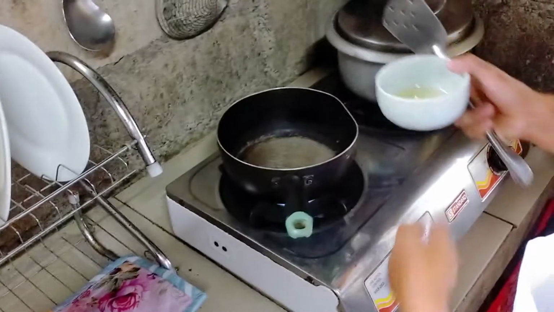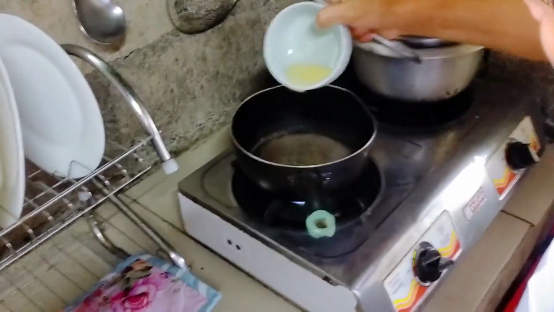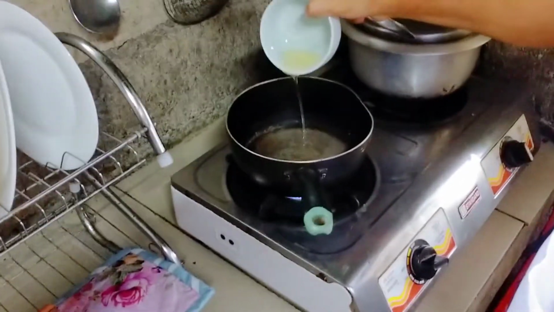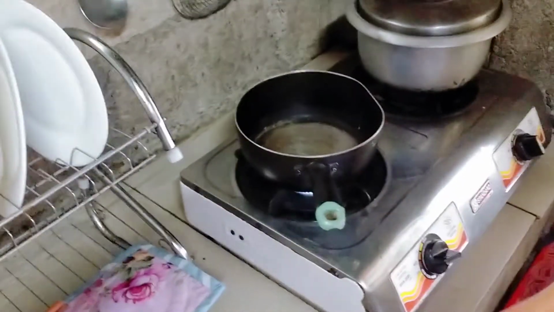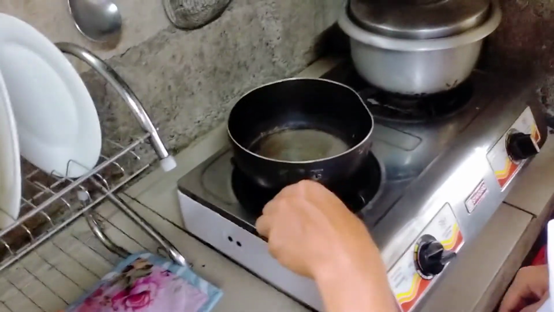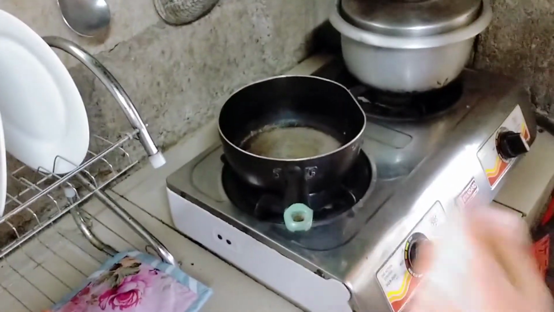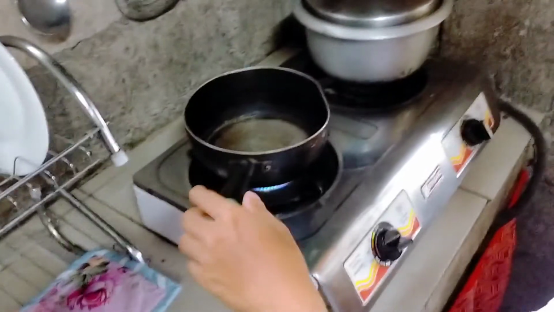Then we will put some oil. We should let it heat before putting our egg.